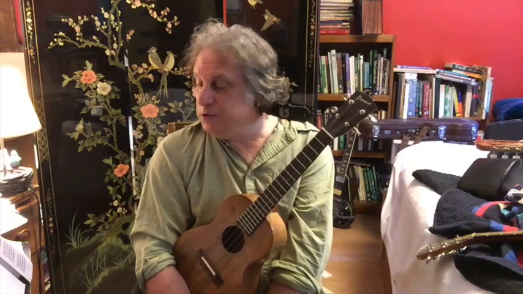And this transposition skill, this is something we're going to need over and over in our ukulele playing, taking things from one key to another. So keep at it and let me know if you have any questions. If not all of that made sense, I'd be glad to explain it again.